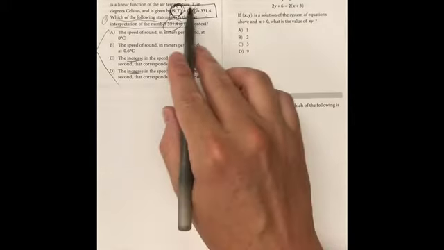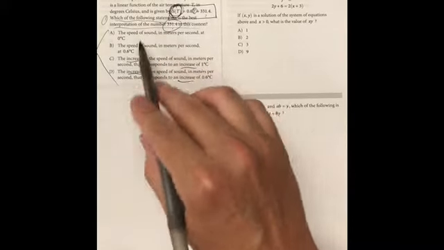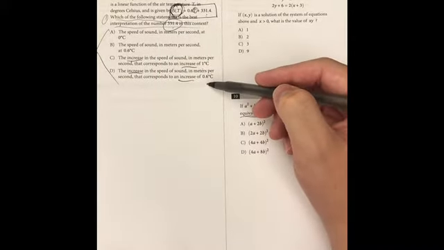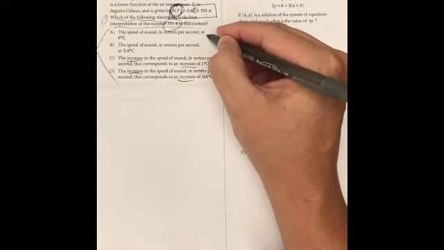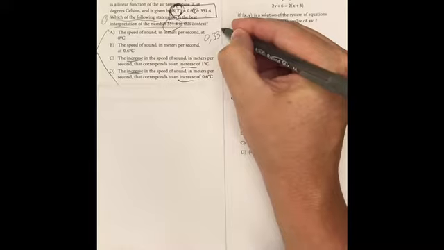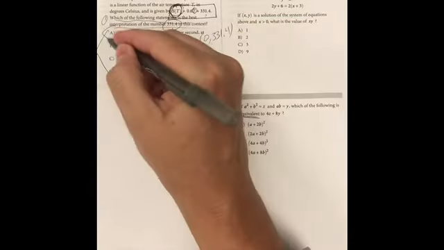Okay, wait, what are the answers? T is temperature. So when the temperature is 0, and then I start scanning down, the only one it could be, because I'm thinking in terms of ordered pairs, I put in a 0, I get out a 331.4. That's what A says.